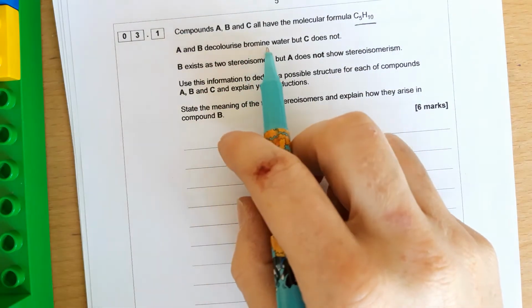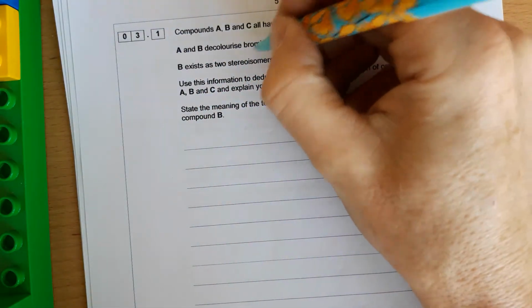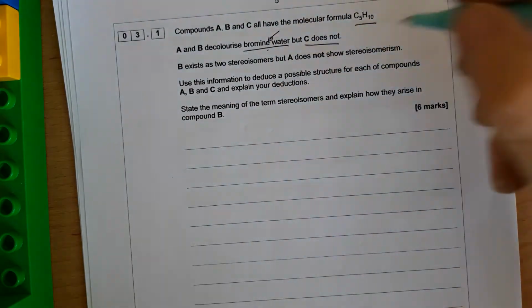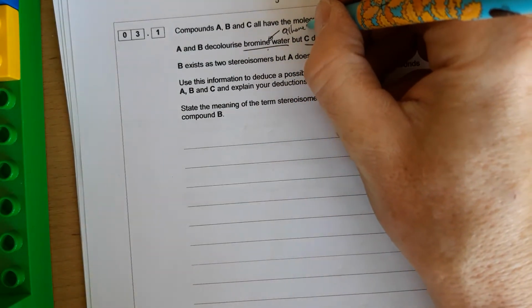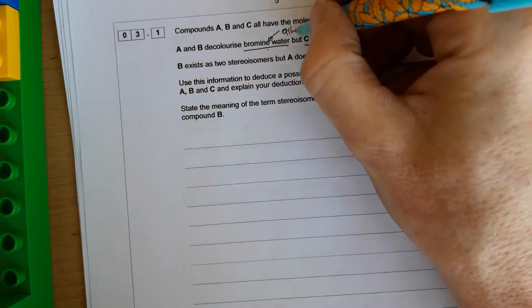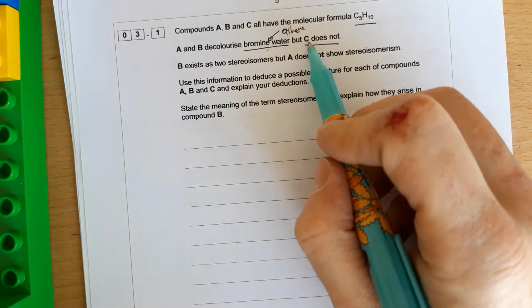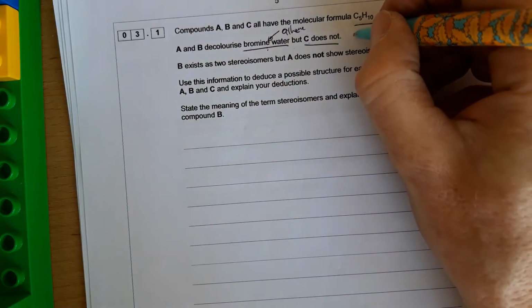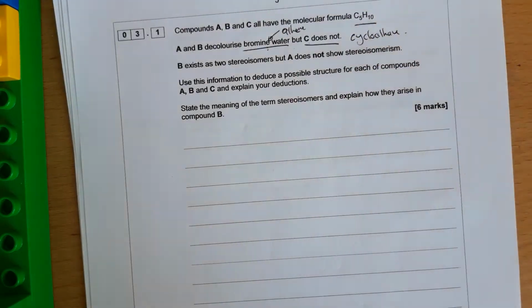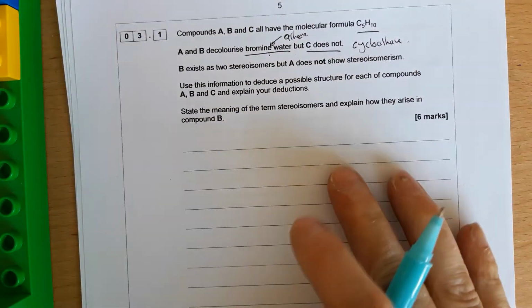A and B decolorise bromine water. That is a clue for saying they contain double bonds, but C does not. I'm going to write these little thoughts down now. Already I'm thinking A and B have got an alkene. C, which has got the same formula as an alkene, I'm thinking cycloalkane. So I'm thinking this as I'm reading it.